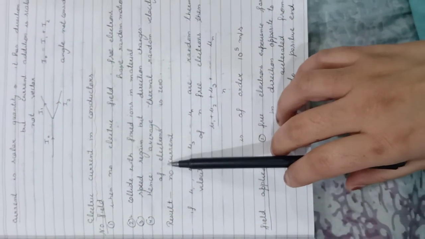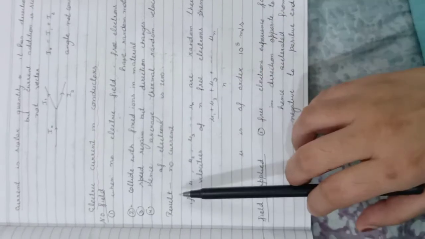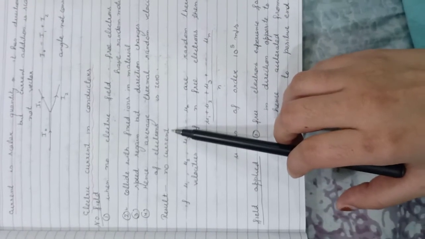जो मटीरियल में फिक्स्ड आयंस हैं ऑलरेडी, उनके साथ कोलिजन्स होती है, उस कोलिजन्स के बाद उनकी पूरी एनर्जी ड्रॉप हो जाती है, then again they regain the energy, but next time when they start their journey again, the direction is changed. So that means if they go 5 meters to the right side, then on the left side they will move 4 meters, so the net displacement is 0. That means there is no current in the circuit. Hence, the average thermal random velocity of the electrons is 0. As a result, there is no current, right?